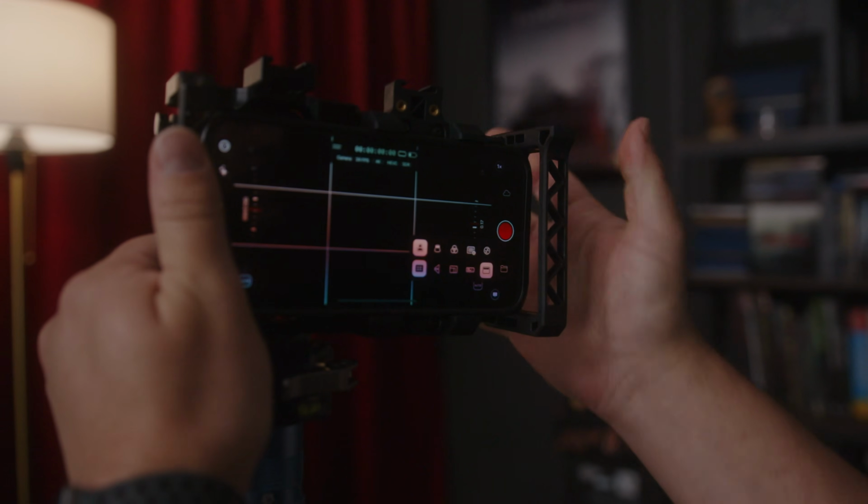So let's go ahead and head over to the app, and I'll give you guys an overview of all the new features, and we'll check out the new user interface as well.